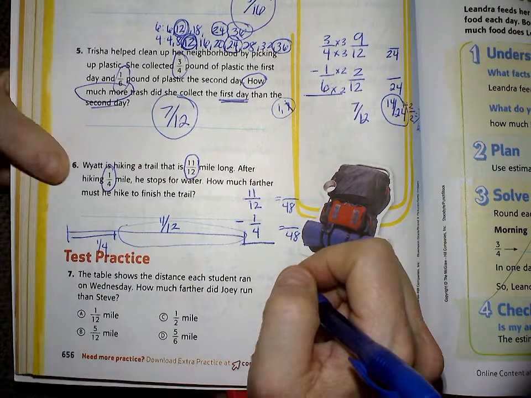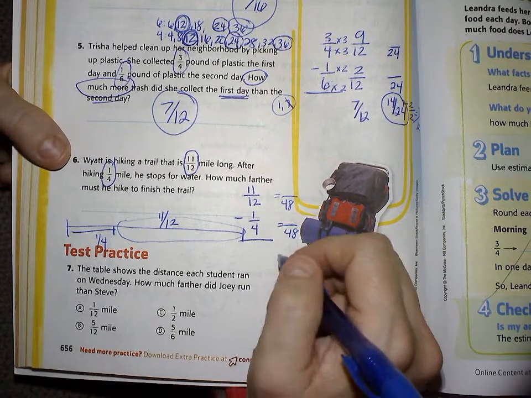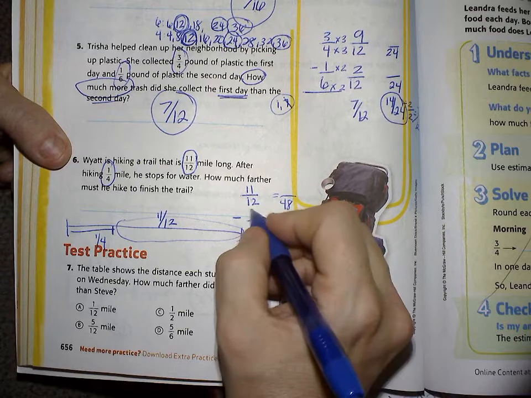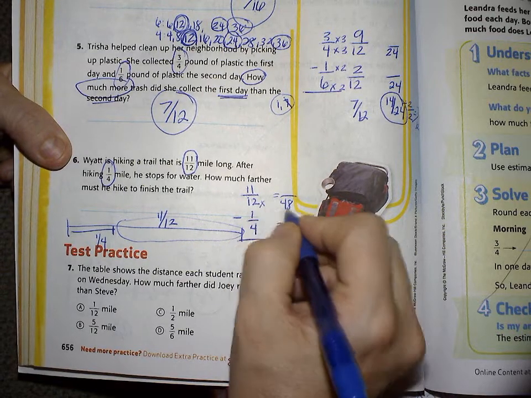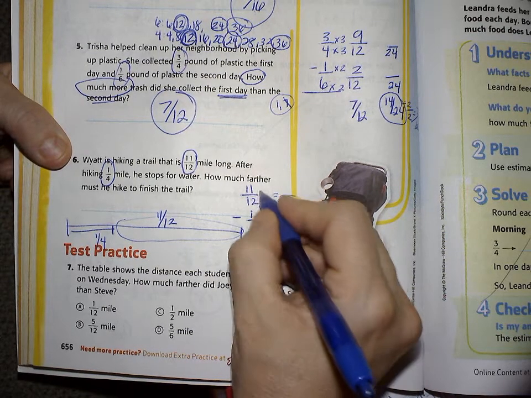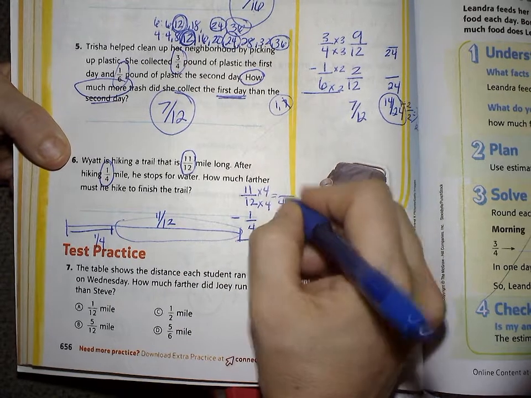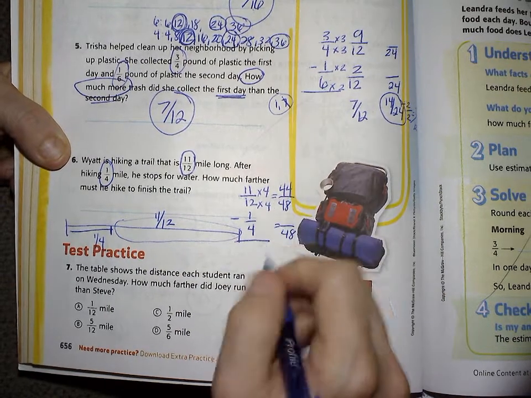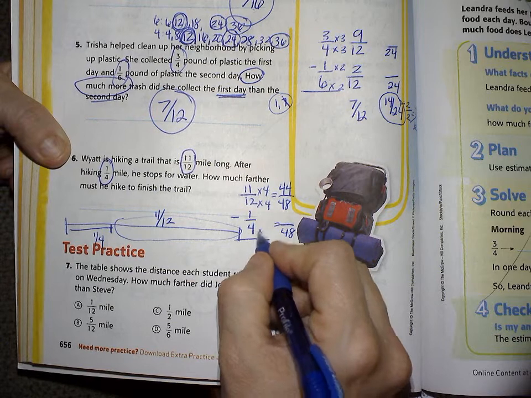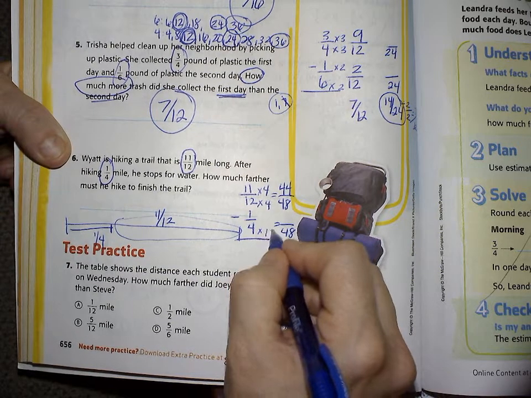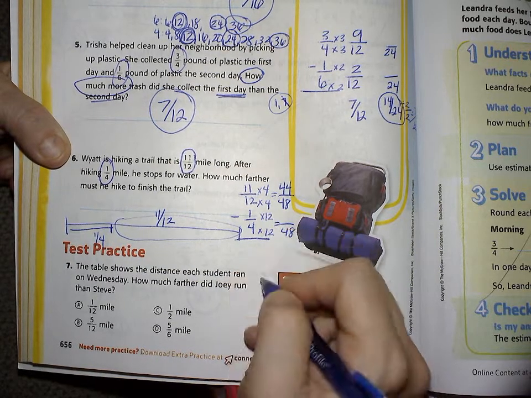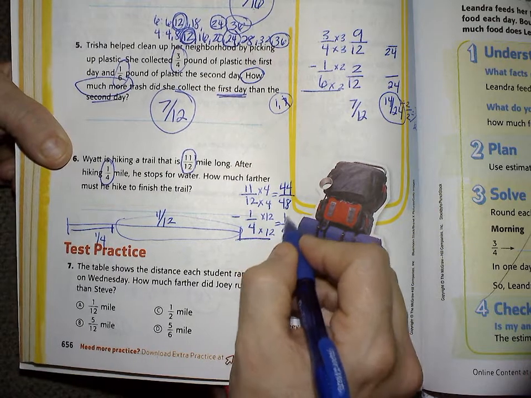Remember, it doesn't matter which denominator you choose as long as it's in common. Okay, 12 times what is 48? 12 times 4. I do the same thing to the top that I did to the bottom. 11 times 4 is 44. The bottom one, 4 times what is 48? 4 times 12. I do the same thing to the top that I did to the bottom. 1 times 12 is 12.